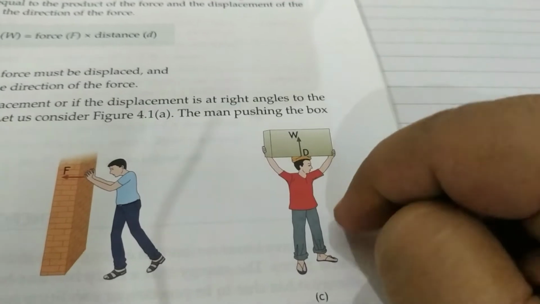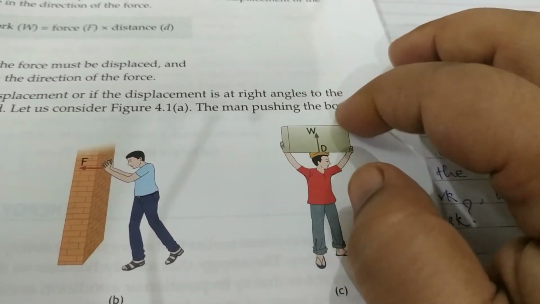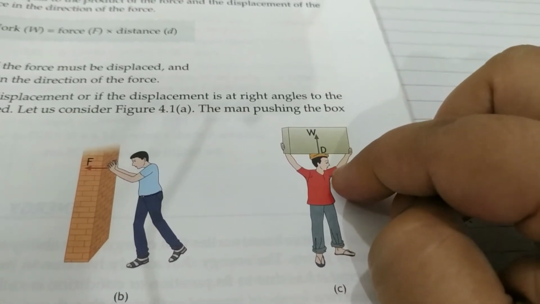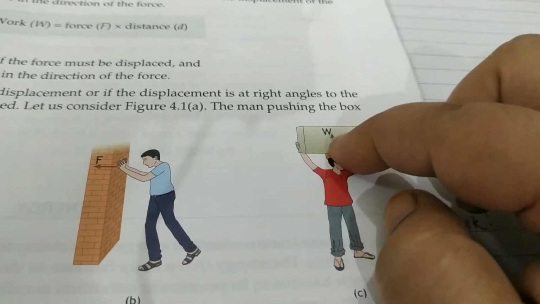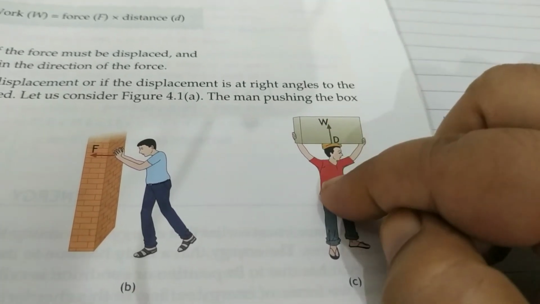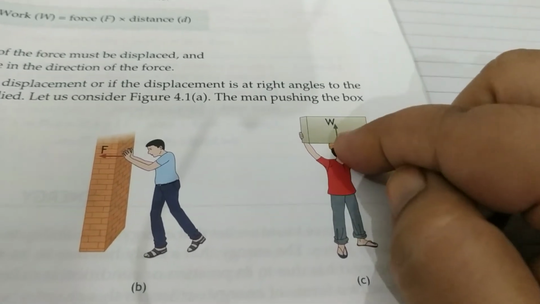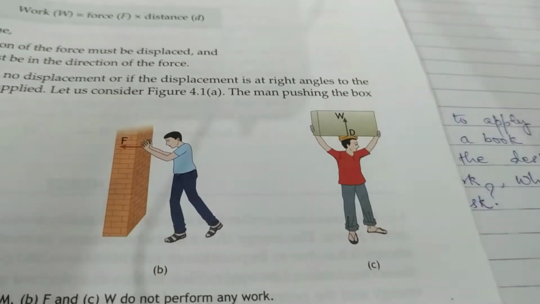Now see here, this man has taken some weight on his head. So what is he doing? The weight of the box will be acting downwards, so he has to put a force equal to the weight of this box to hold it on his head.